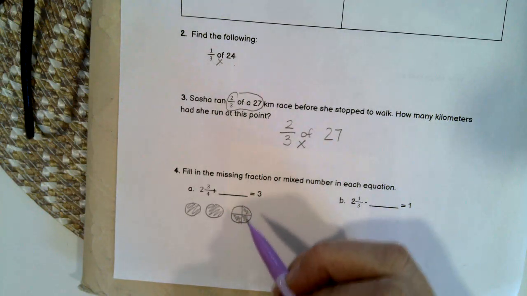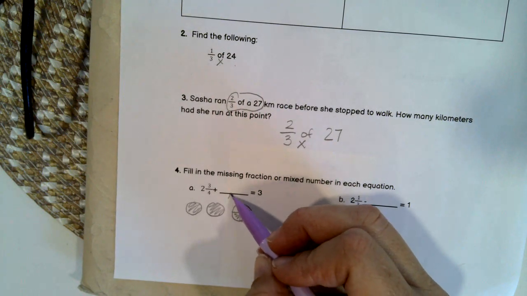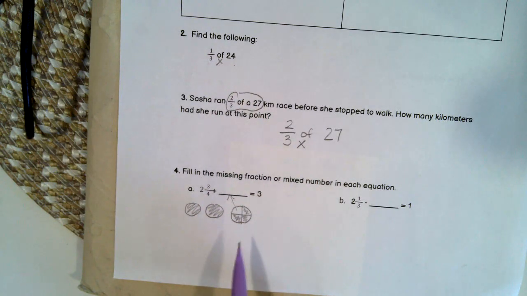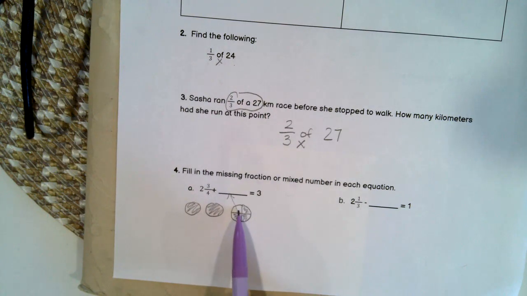How much is left that would make 3 whole if it were colored in? So how much is this piece right there? If this is 3/4, how much would this piece be?